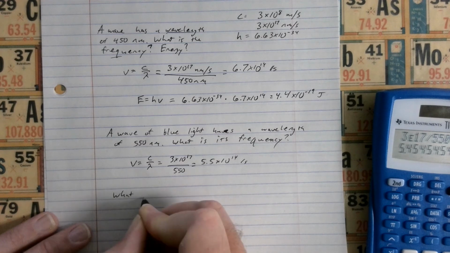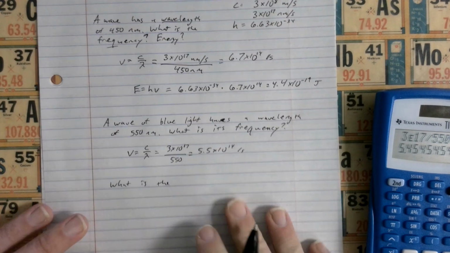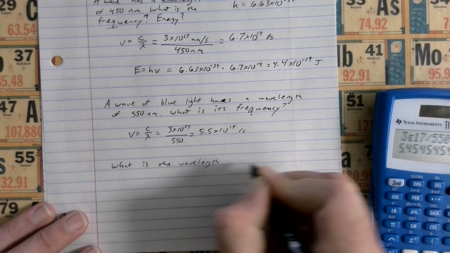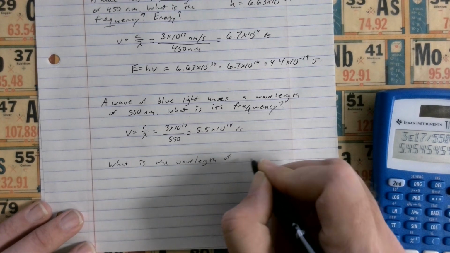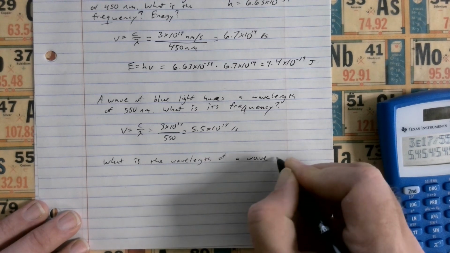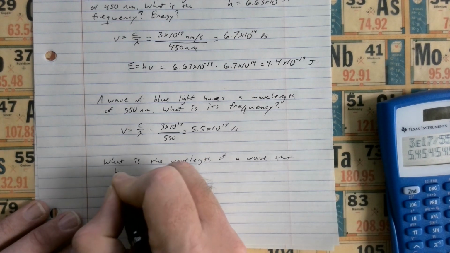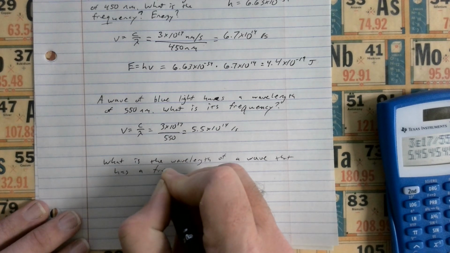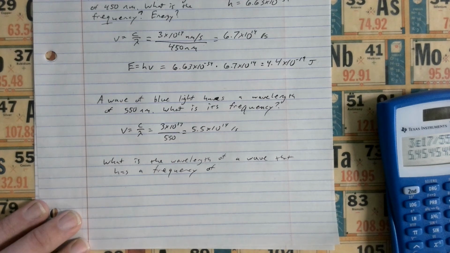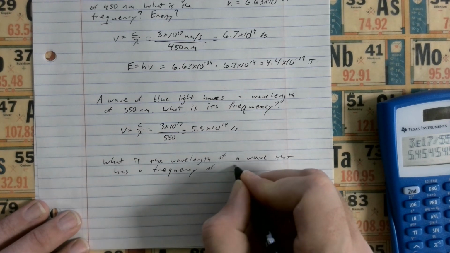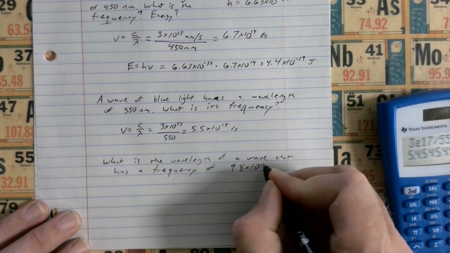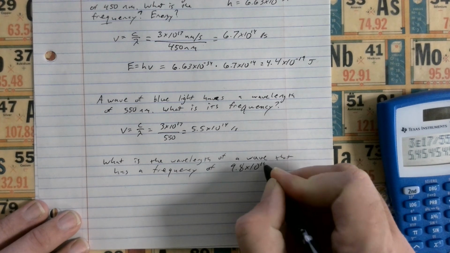What is the wavelength of a wave that has a frequency of 9.8 times 10 to the 15th hertz?